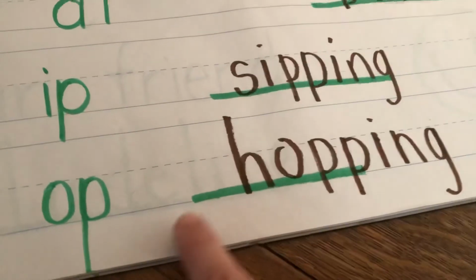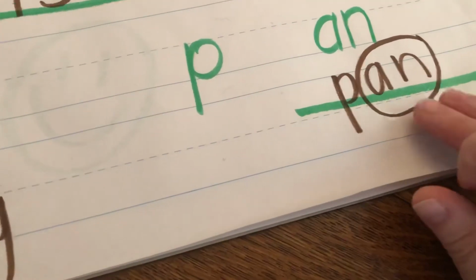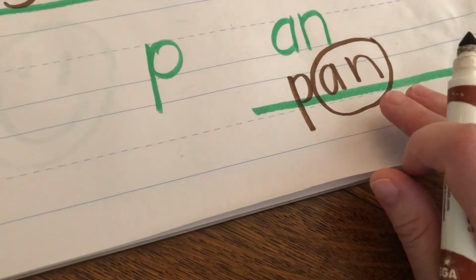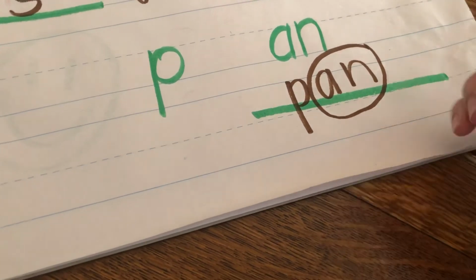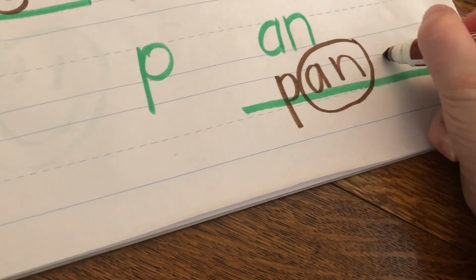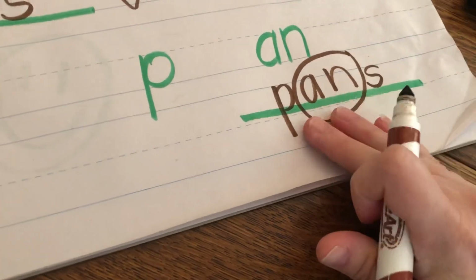If I wanted to make more than one pan or use a sentence, I am cleaning the pans, you guessed it, I would put an S at the end. So pan would become pans.